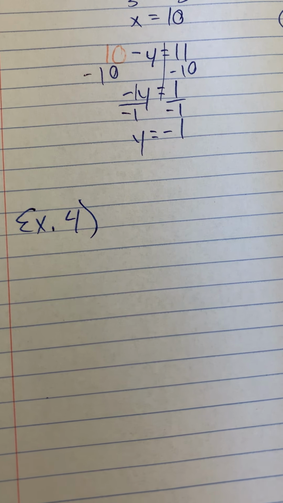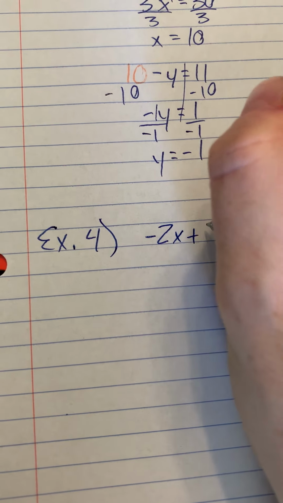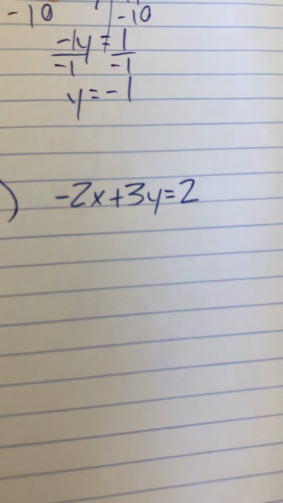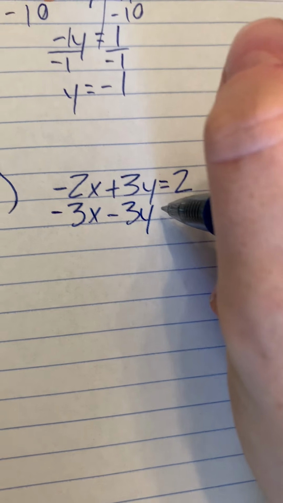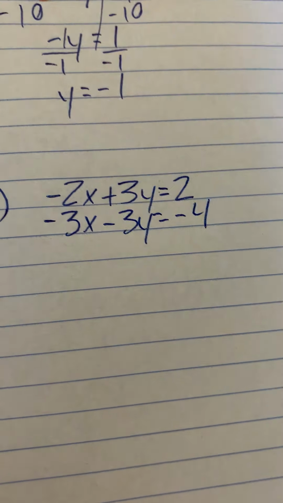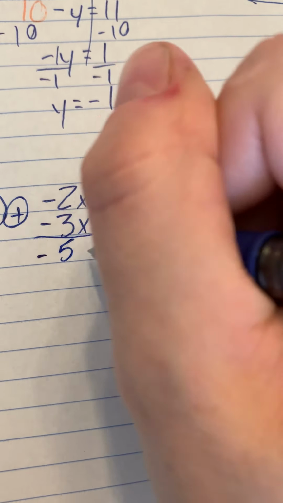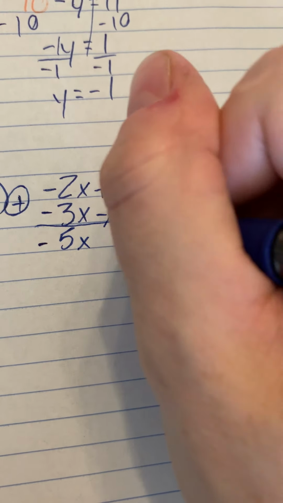In example 4, negative 2x plus 3y equals 2. And negative 3x minus 3y equals negative 4. We're going to add those together. Negative 2 plus negative 3 is negative 5x. 3 plus negative 3 cancels out.